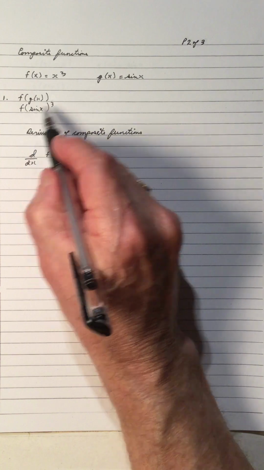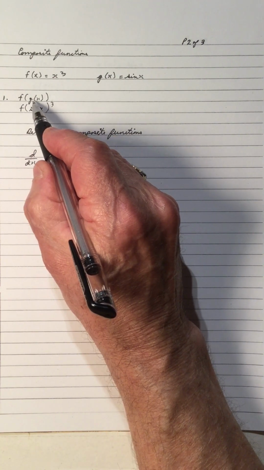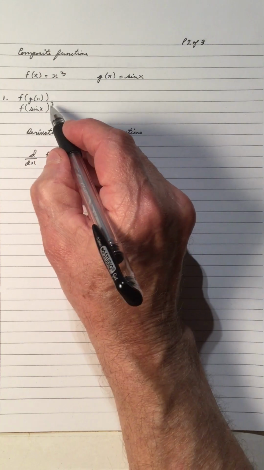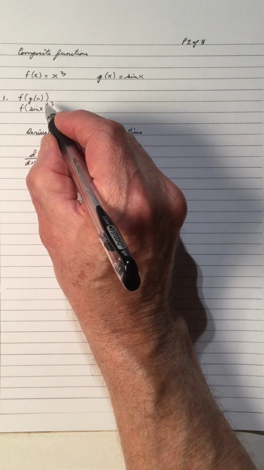Again, the g of x we're putting in the place of x. In f, the g is going in the place of x. So there it is, this is the composite function.